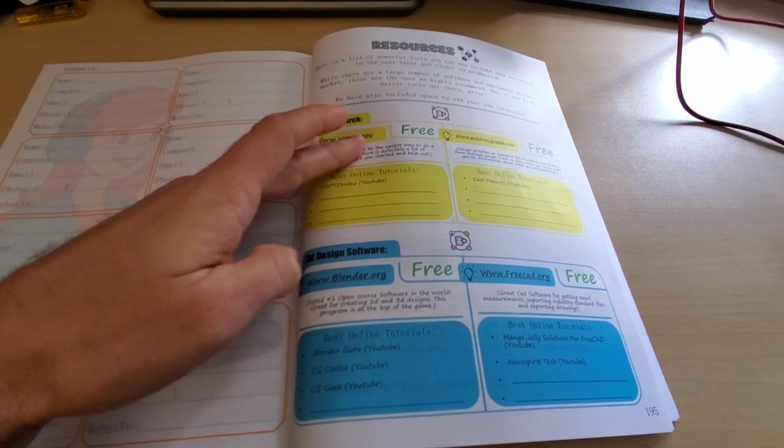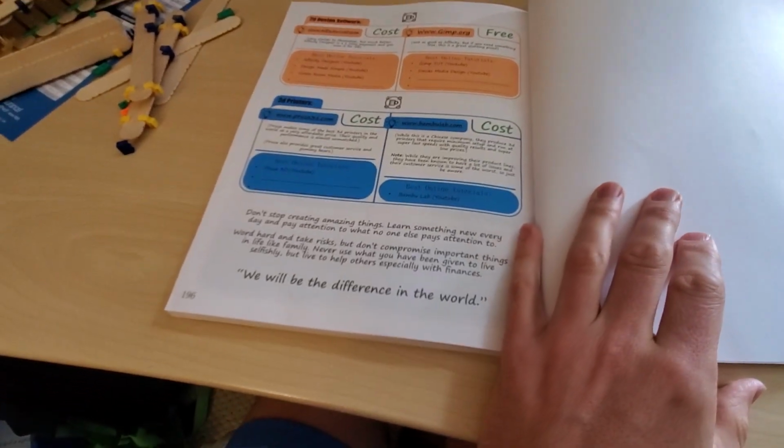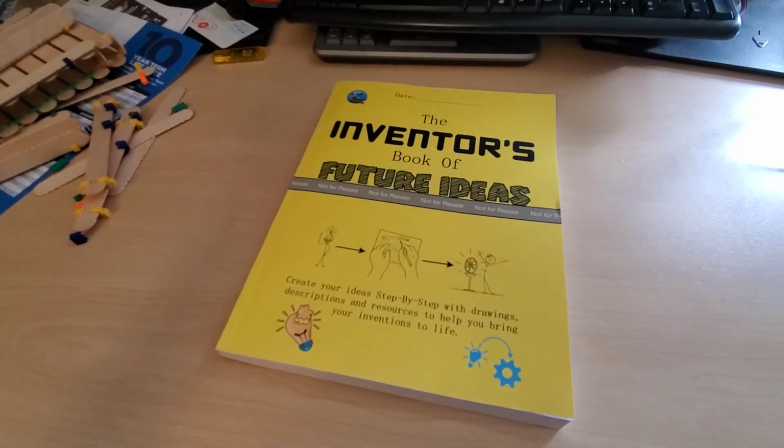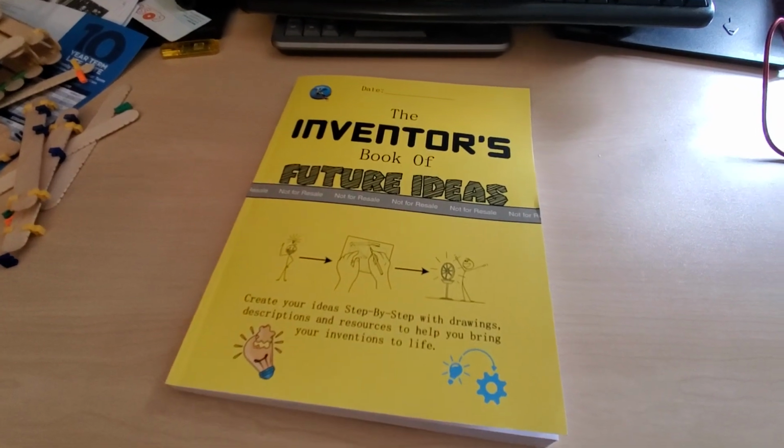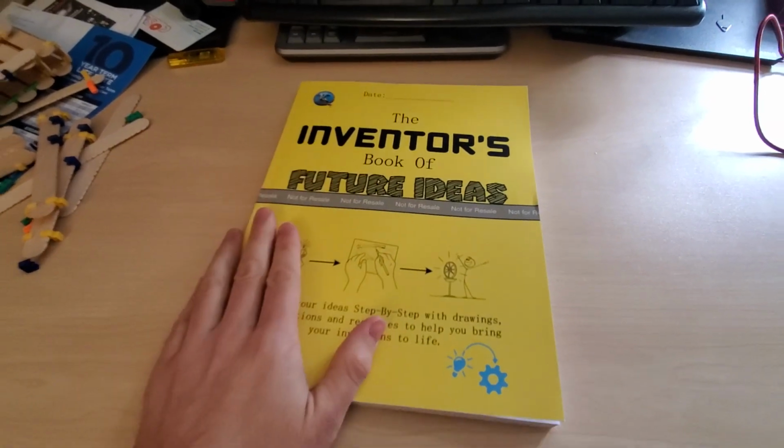And in the very back, we have resources. We have resources for 2D design, 3D design, 3D printing, and patenting processes. So it's an awesome book. Really, it's going to help a lot of people get their projects started, get their products started, and help them get it to market. Check it out.